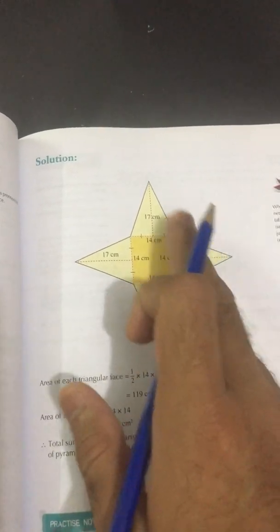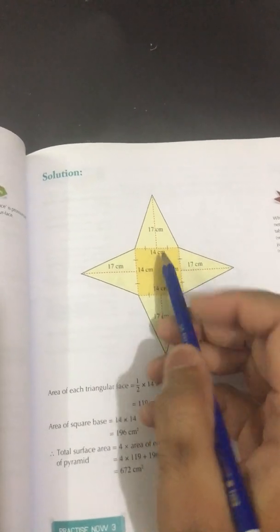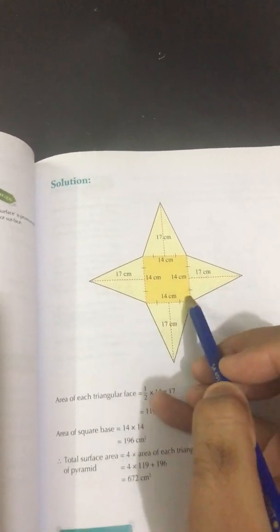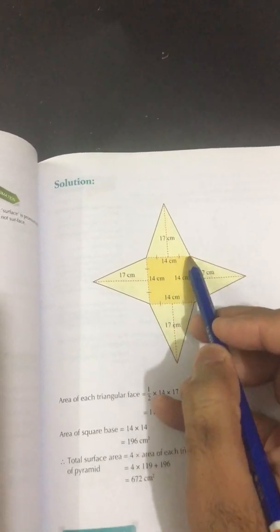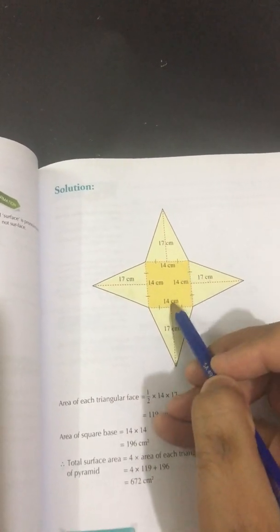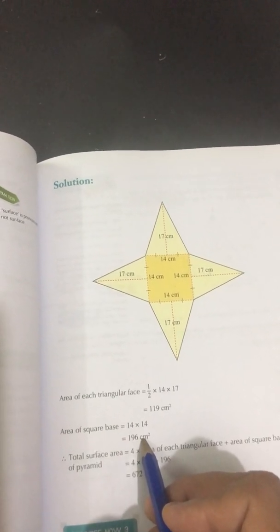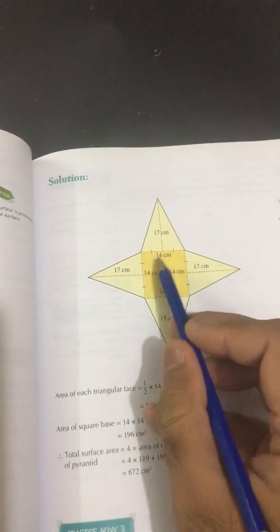I told you I don't have to find all the 4 areas, just find one and multiply it with 4. Now the next term is of this square. Since this is a square, the area of square is side multiplied by side. So 14 multiplied by 14 will be equal to 196 centimeter square. So I got the area of this square.